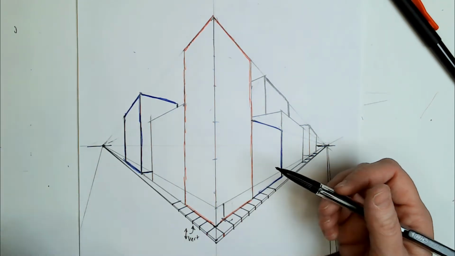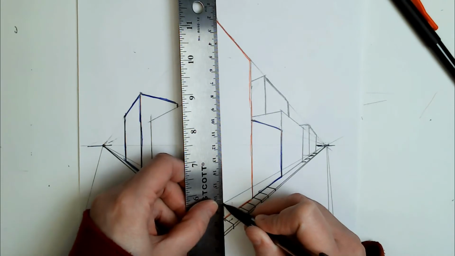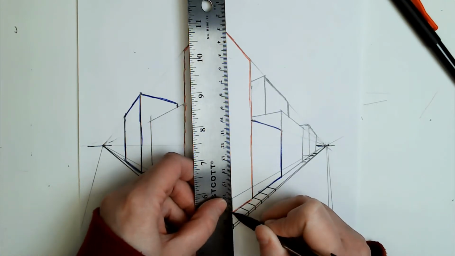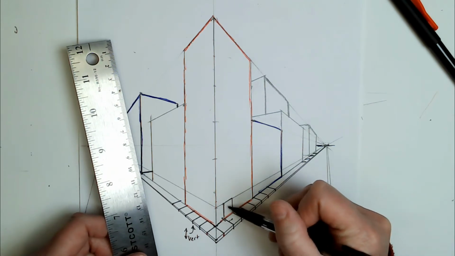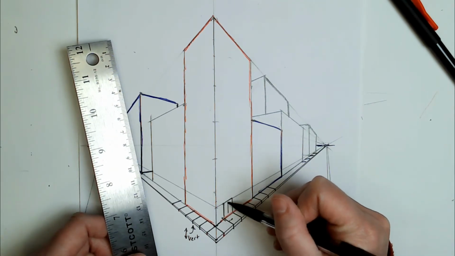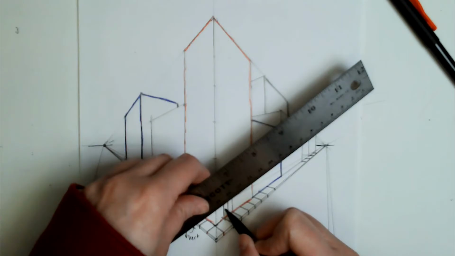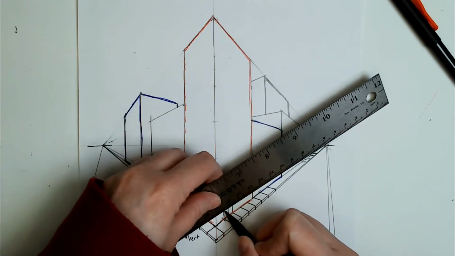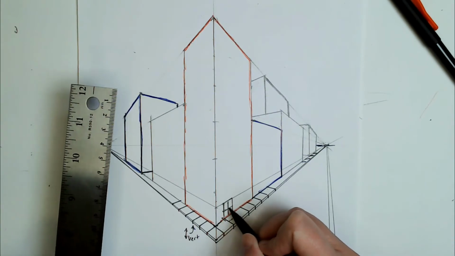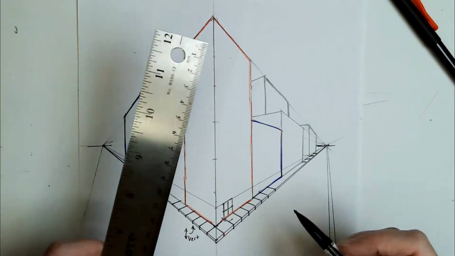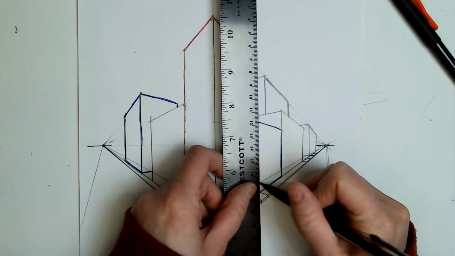So the next thing you would do is make your vertical line, and ta-da, you have a door. And it would probably be a door like this, and this would go to the vanishing point. And this could be those doors that you push, the little bars. Here would be another vertical line.